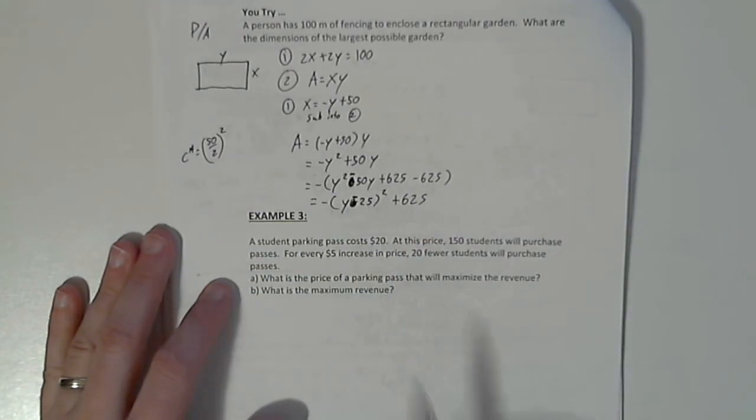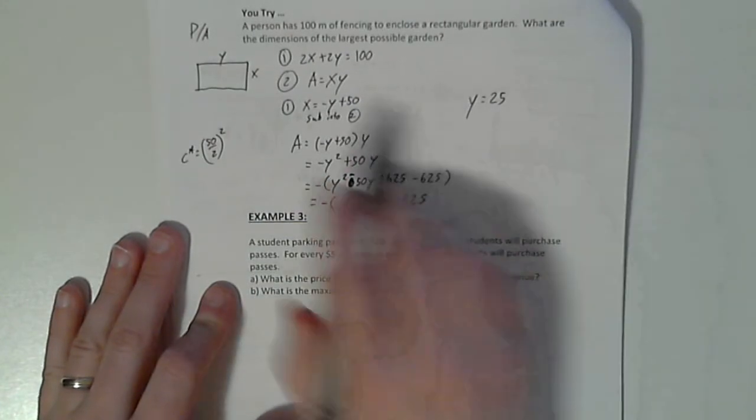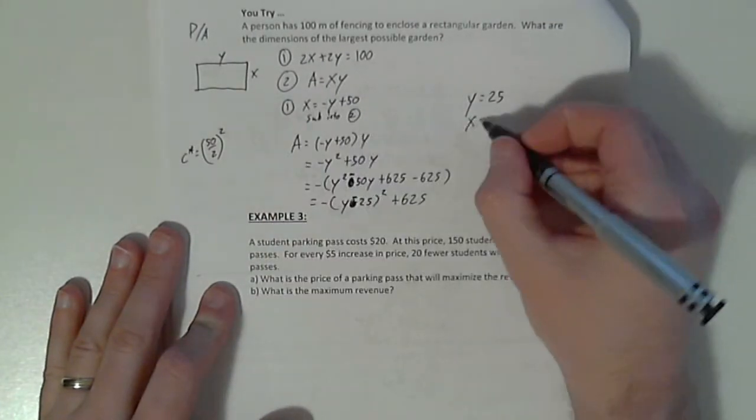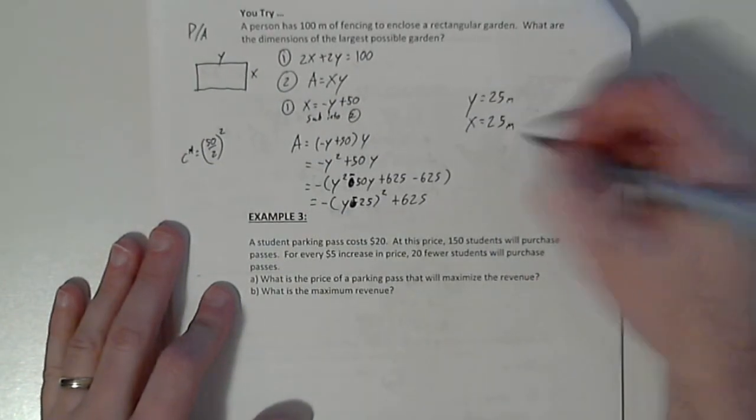So what are the dimensions? So y is equal to 25, and you can sub that back in here and you'll find out x also is equal to 25 meters.